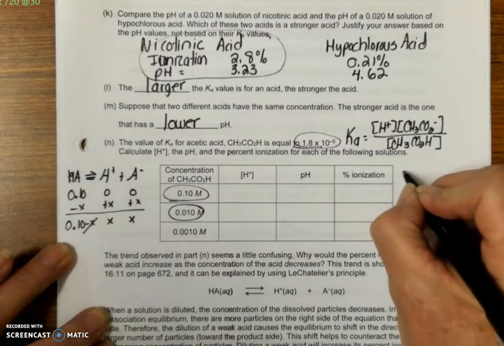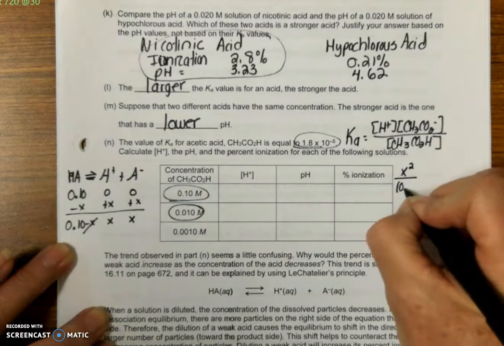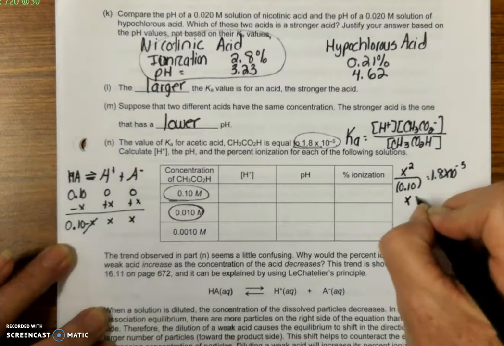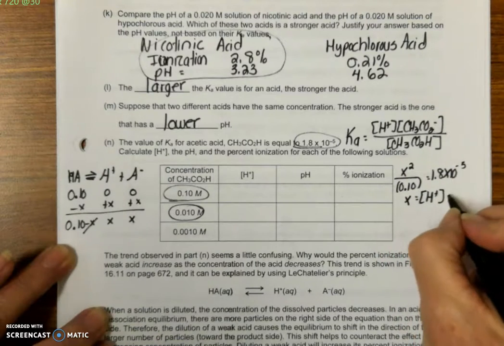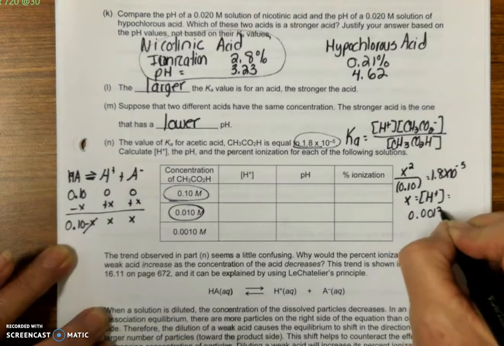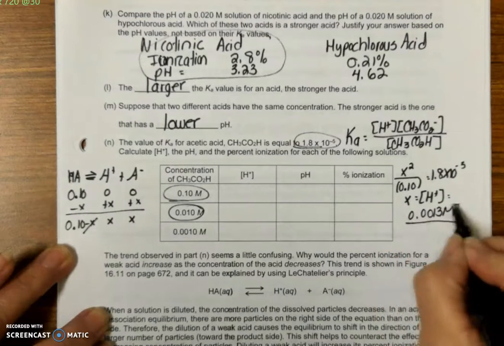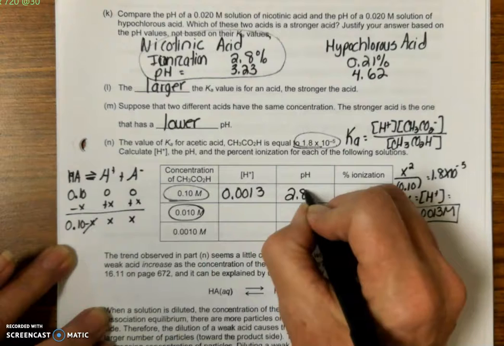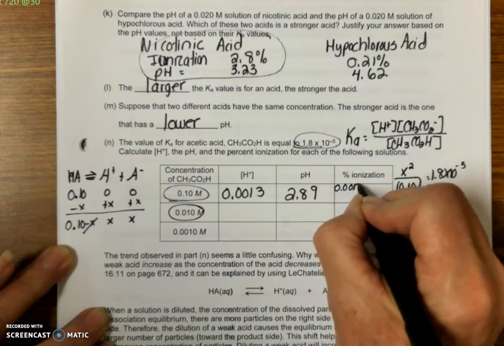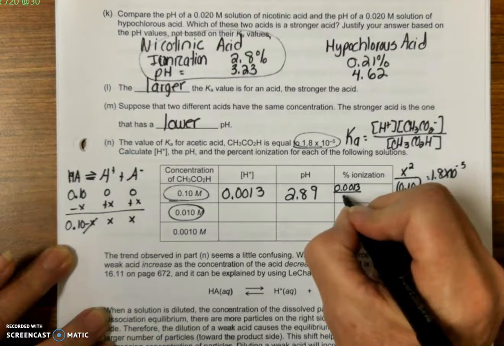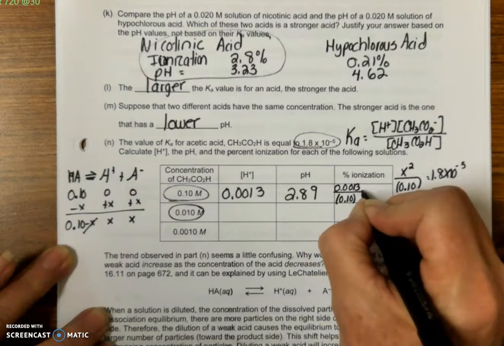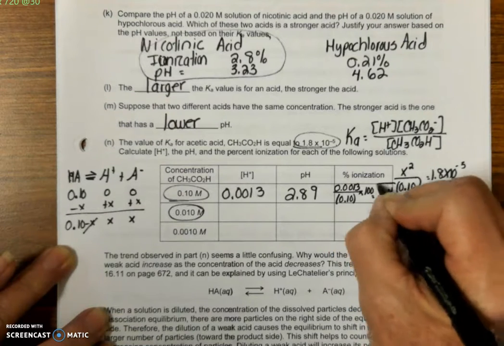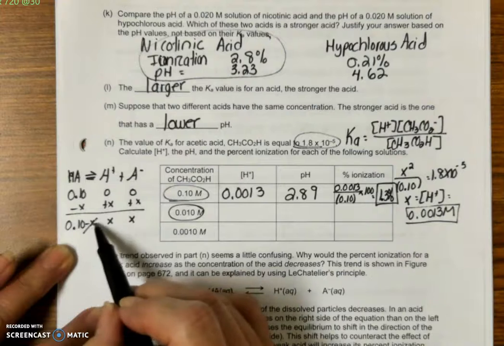So what that lets me do is say that X squared divided by 0.10 is equal to 1.8 times 10 to the minus 5, where X is the hydrogen ion concentration again, and this is 0.0013 molar. All right, so I'm going to put that in here. I'm going to take the negative log of that, and then my percent ionization is going to be the molarity of the acid, or the amount that ionized, divided by my original times 100, and that turns out to be 1.3%. So I am able to cancel this out. That's what this tells me.